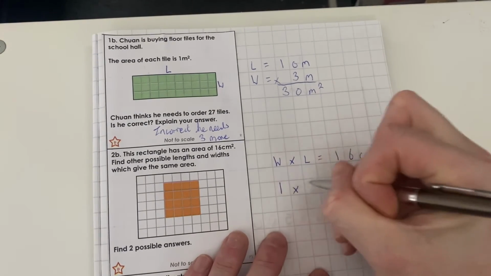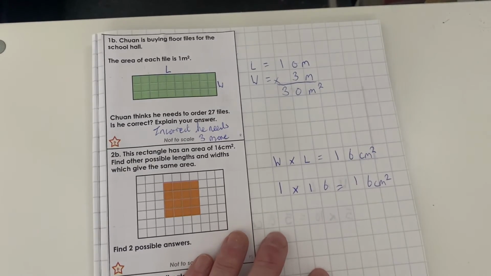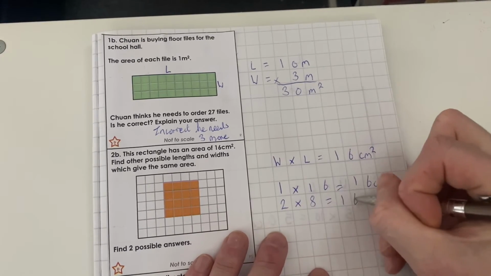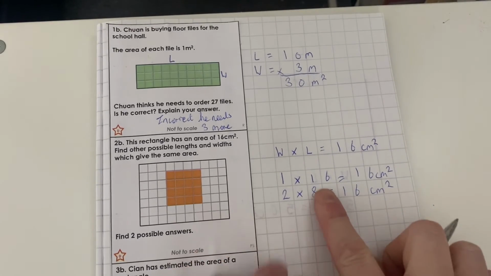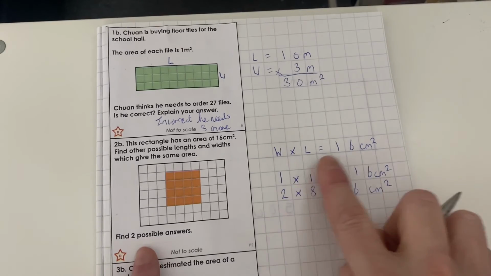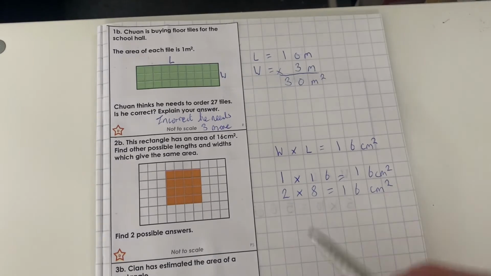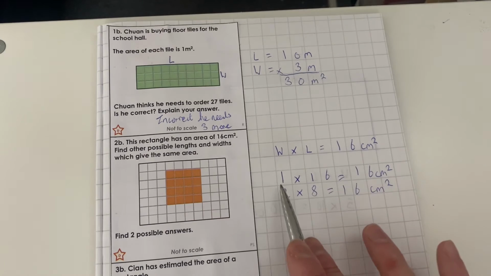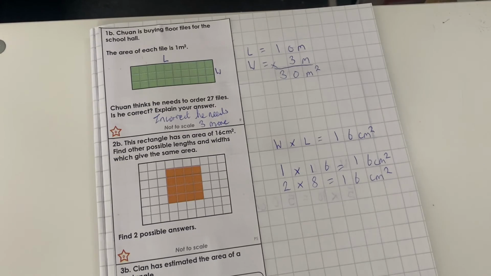So 1 times 16 equals 16 centimeters squared. 2 times 8 equals 16 centimeters squared. And then they are two other possible answers. So what I would do is write this out with what your area is and work out two numbers that when multiplied together make 16. A really easy one is that 1 is a factor of every number. You multiply 1 by the answer itself, so 1 times 16. So again, that's knowledge of times tables to support your learning.